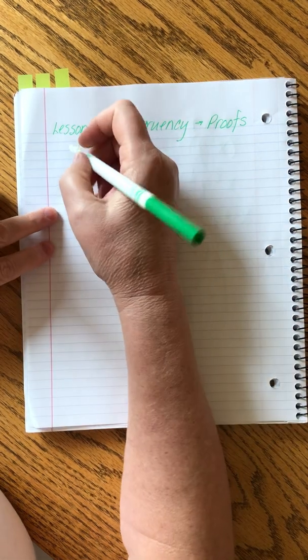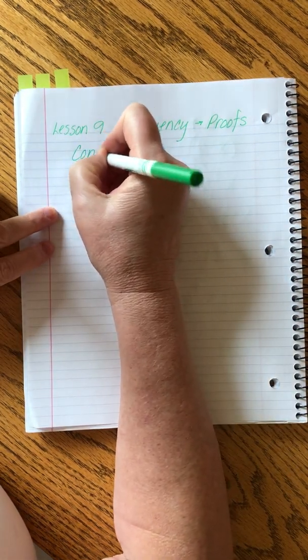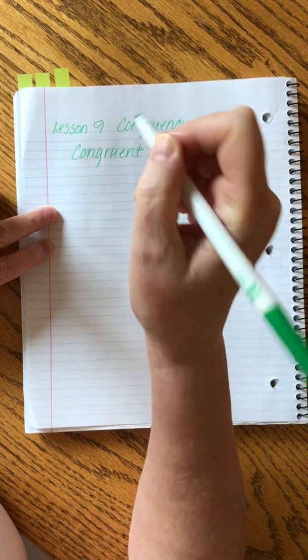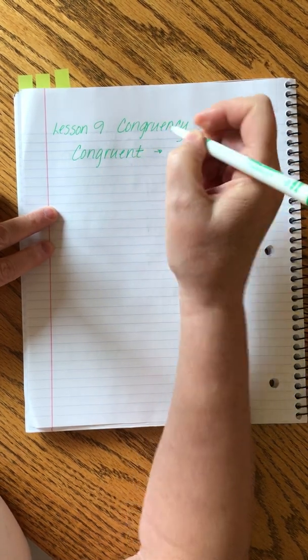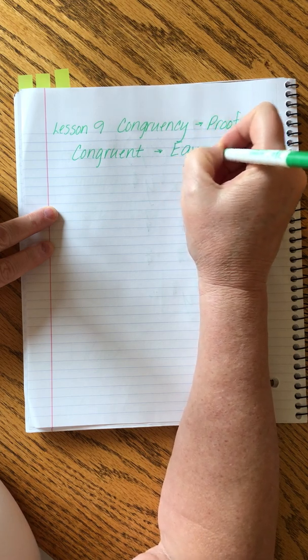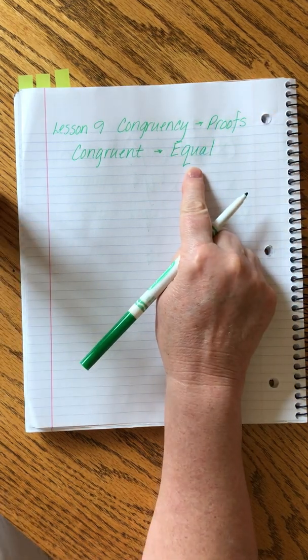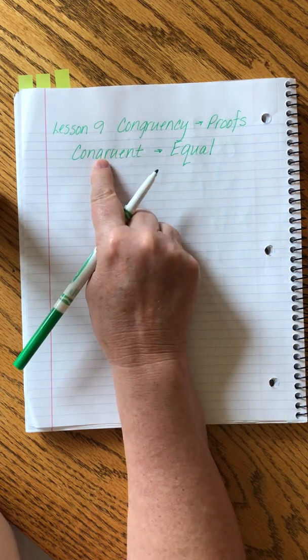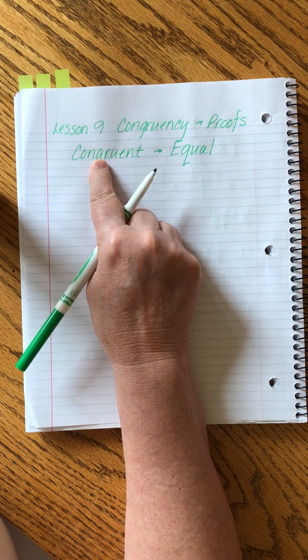Okay, first thing I want to remind you is that the word congruent sounds like a really scary, creepy word. All it means is equal. In geometry, we don't use the word equal because equal relates to numbers. Congruent relates to shapes.